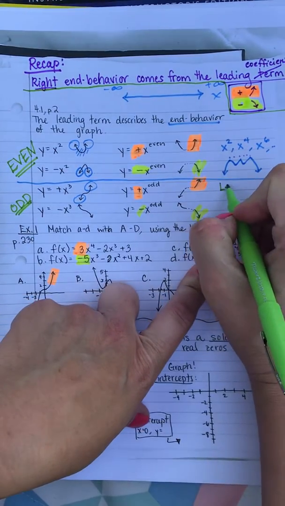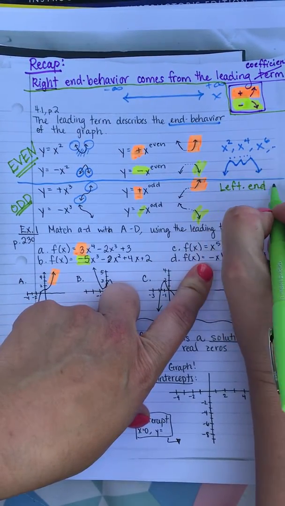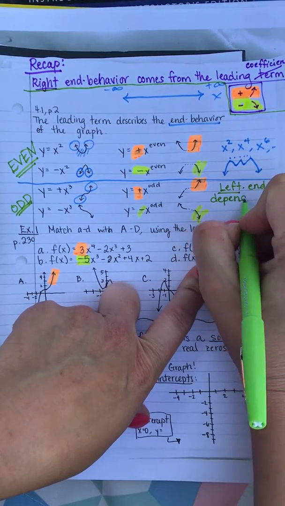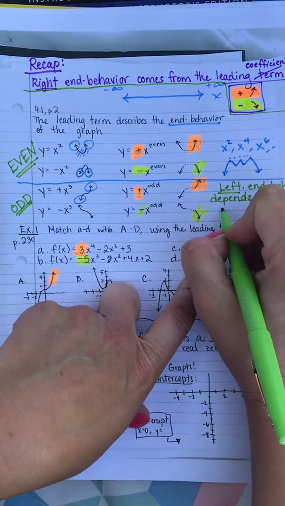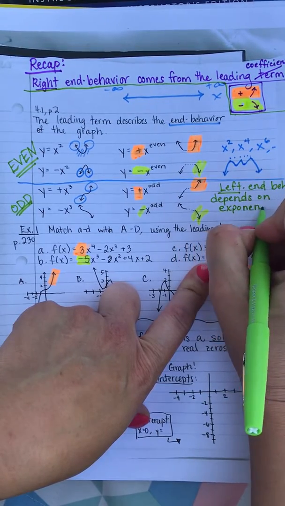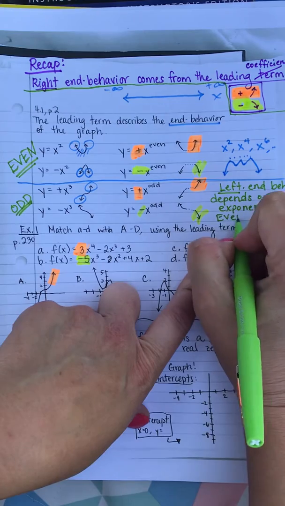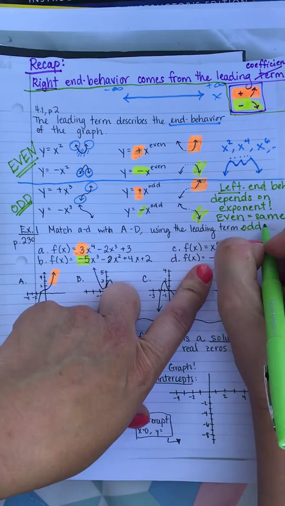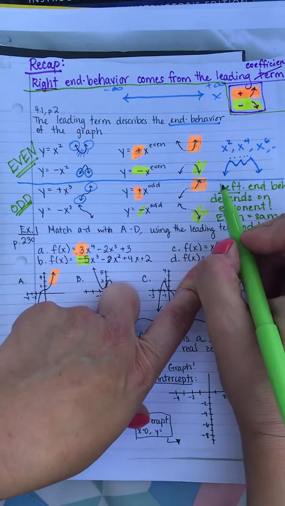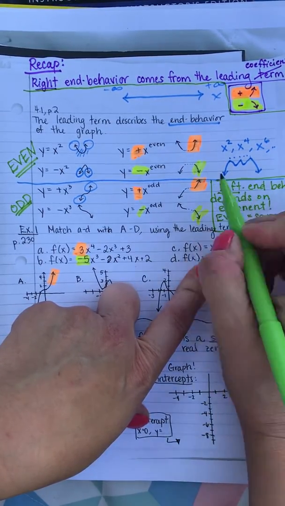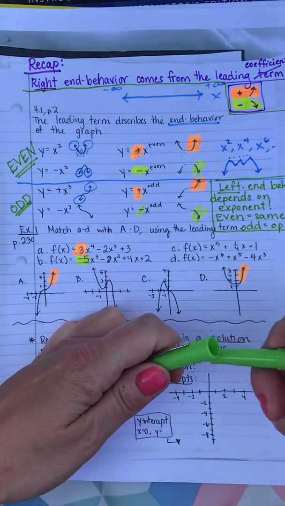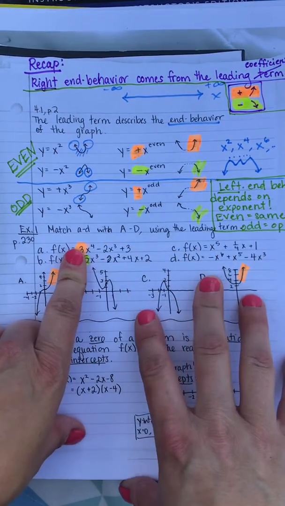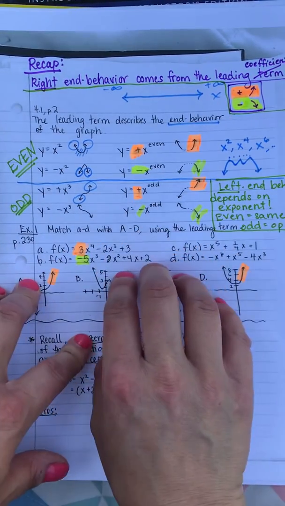So the left end behavior depends on the exponent. Even means they do the same. Odd means they're opposite. Okay? There we go. So there's my little notes kind of crammed in there. My notes start to be really, really hectic when I have to use one page for everything.